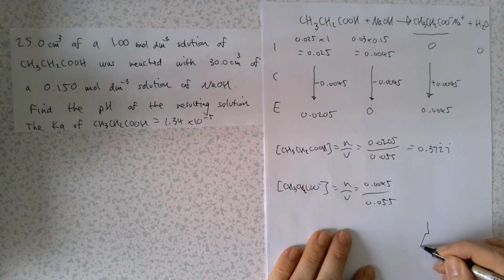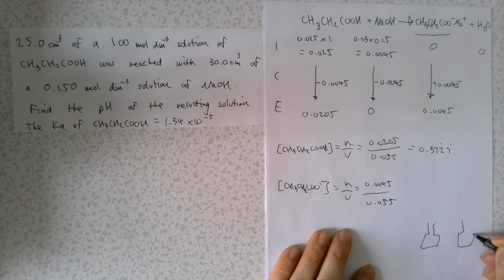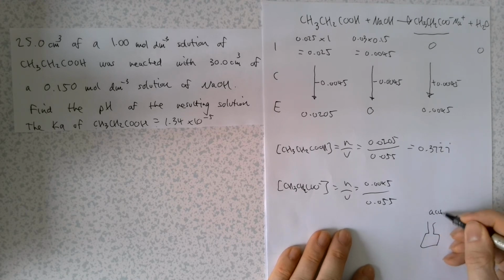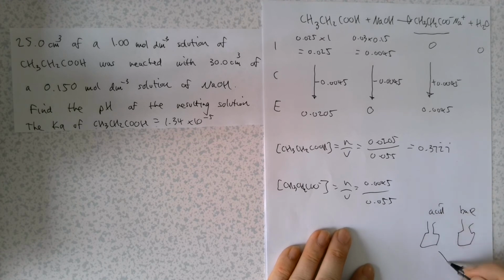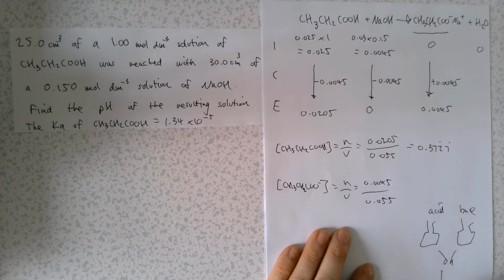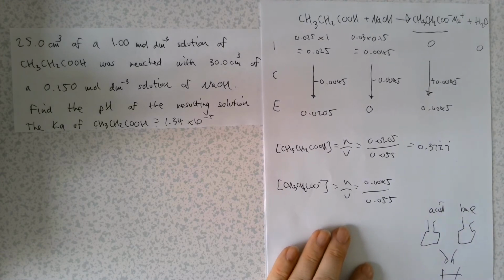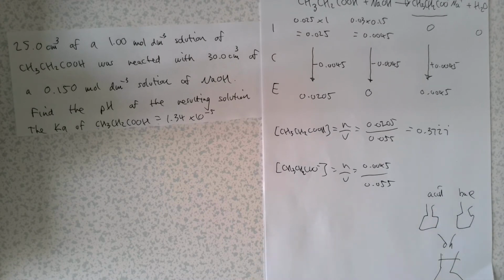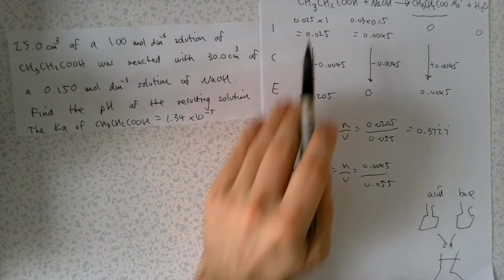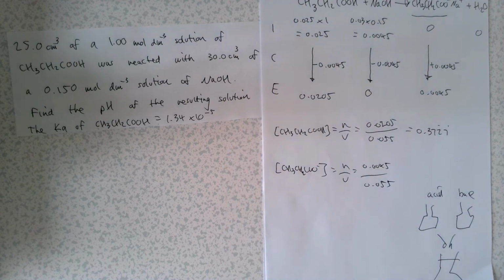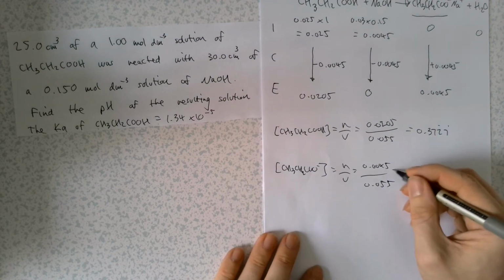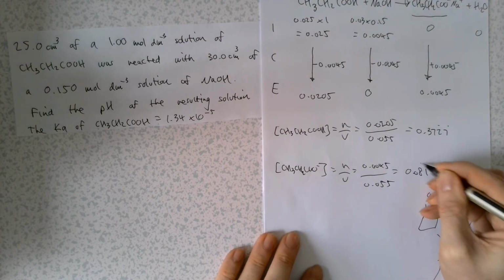If this was my acid and this was my base, both of these have been dumped into the final solution. So we need to talk about our final volume, which is both of the volumes added together. Put all that in a calculator and you'll get this.